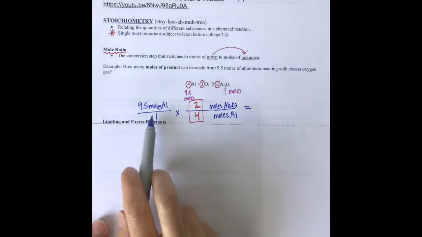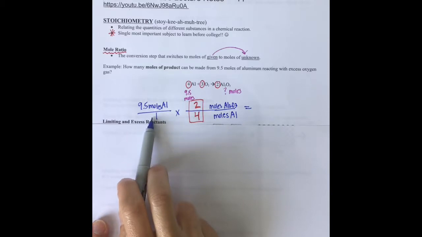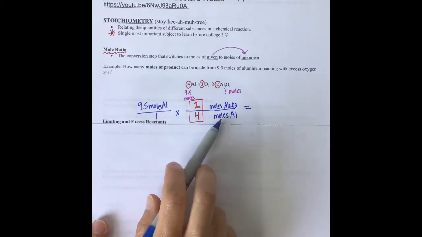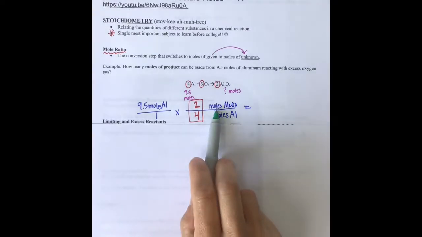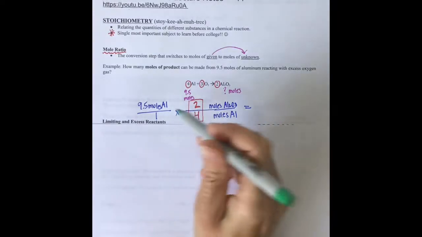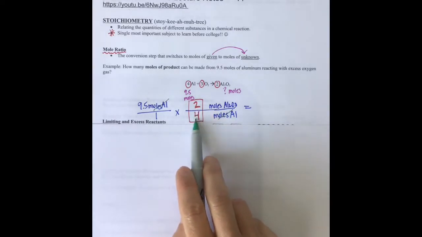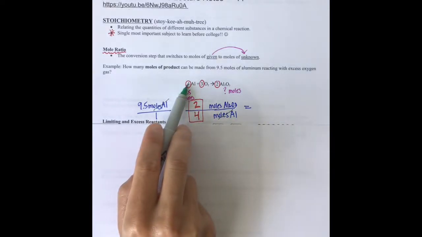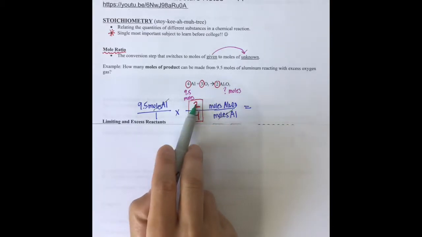Okay, so here's what I have. I started with my 9.5 moles of aluminum over 1. I don't want moles of aluminum anymore, so they go in the bottom. I do want moles of aluminum oxide, so I put that in the top. My units cancel out, and I filled in the mole ratio of 4 moles of aluminum to 2 moles of aluminum oxide.